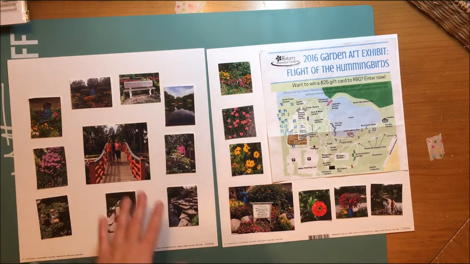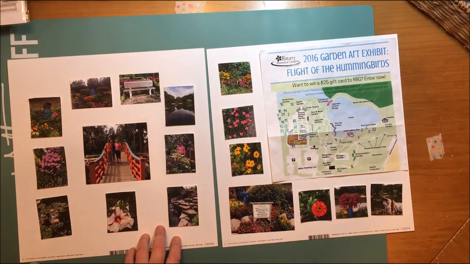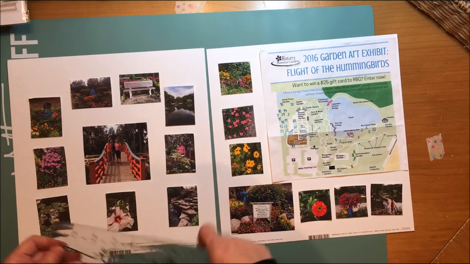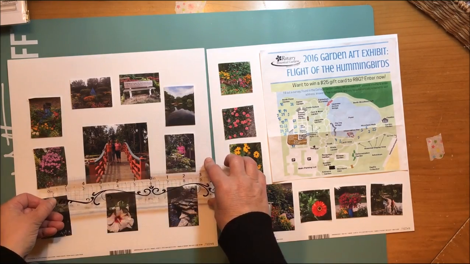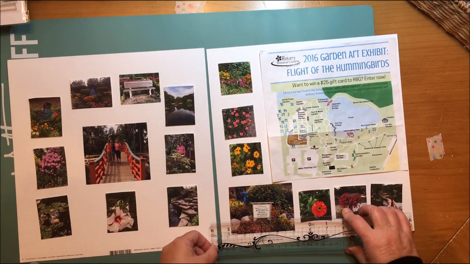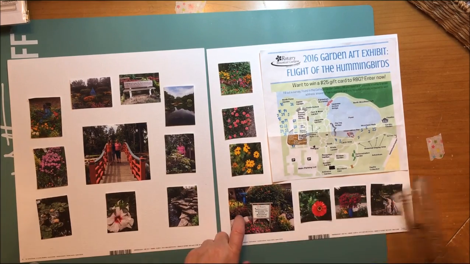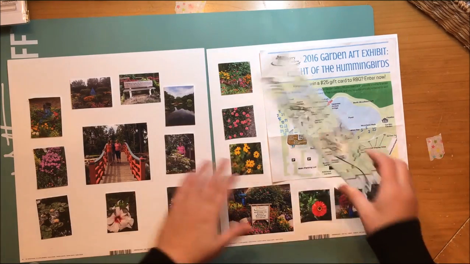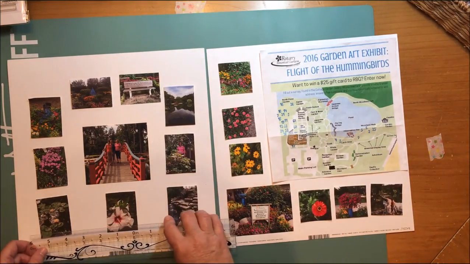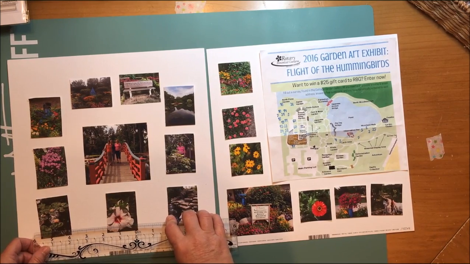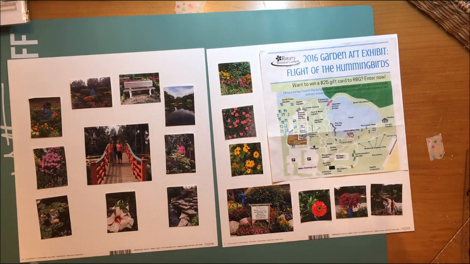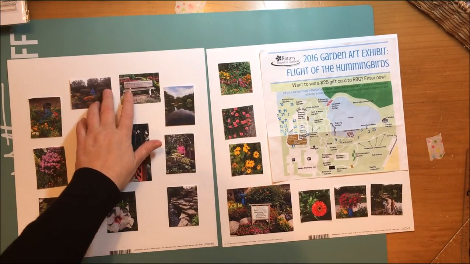So what I did is I printed the photos small. The biggest ones are the one of my mom, my sister, and I, and that one is about a 4x4. This one right here is a 3x4, so 4x4, 3x4. These little squares are 2x2s, and then these rectangles are about 1 3/4 by 2.5. Just so you kind of know what I was looking at, and that's these two, 1 3/4 by 2.5.